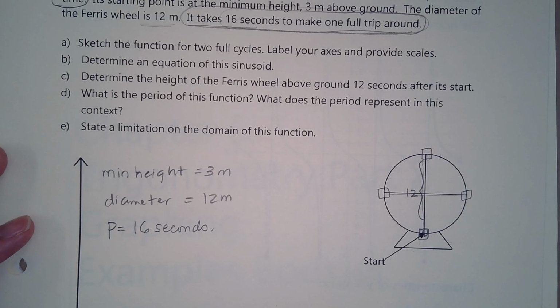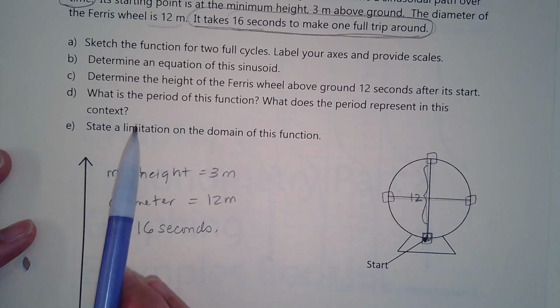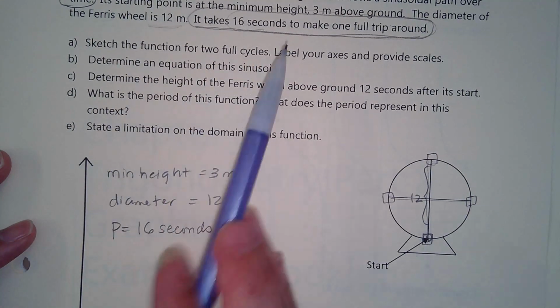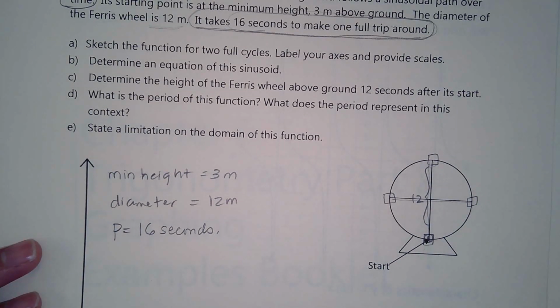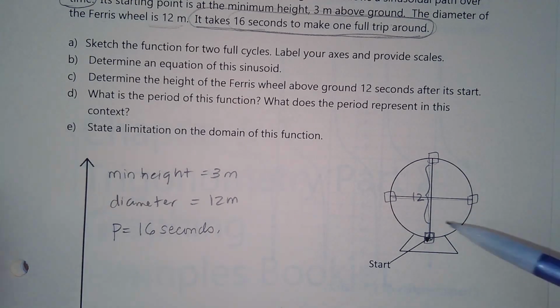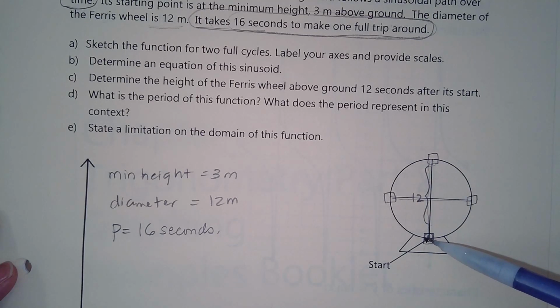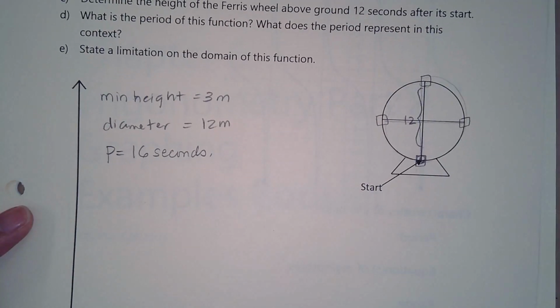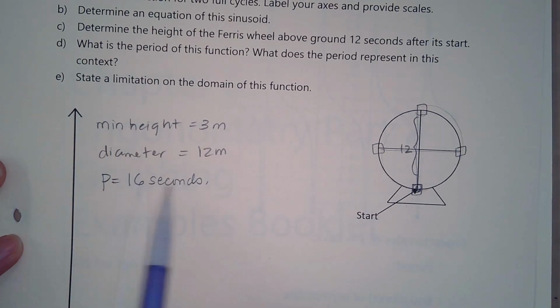So, what are we going to do? Sketch the function for full cycles. Now, when you ride the Ferris wheel, where do you start? At the bottom, right? They don't start at the top. This is your starting point, so you're going to go from minimum to minimum. Okay, good. What do we have here? So far, this is the only thing that we got.